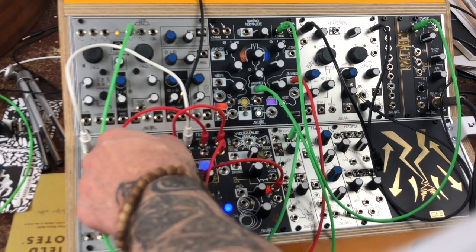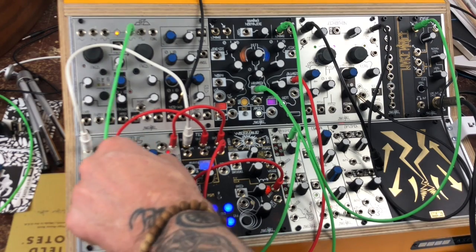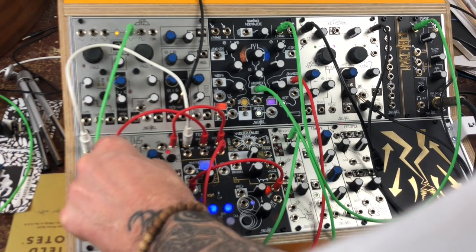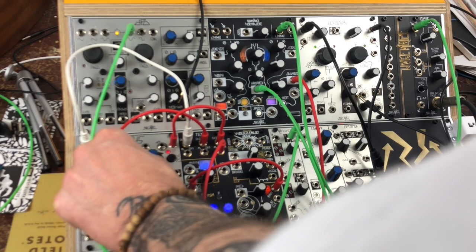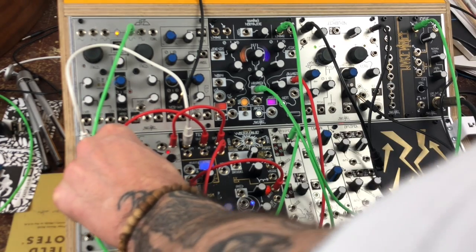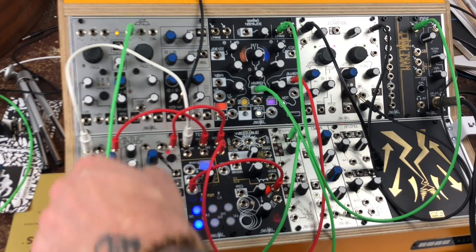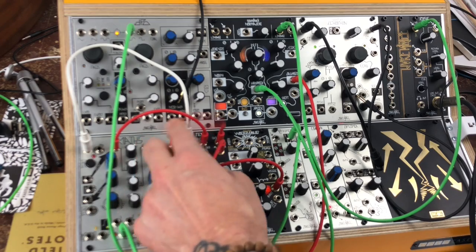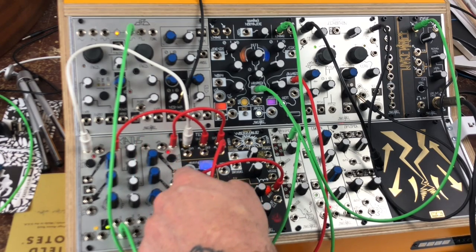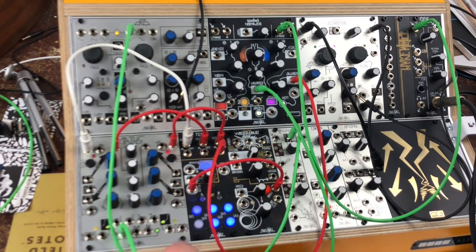Channel 2 of Tempi going to channel 2 of maths, which you can, again, attenuate, right? Or whatever, attenuate, add or subtract from that value. And then I've got the same thing on channel 4. For some reason I didn't use all the channels, but there you go.